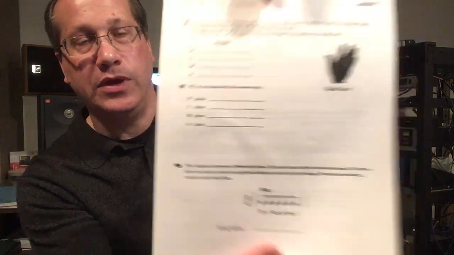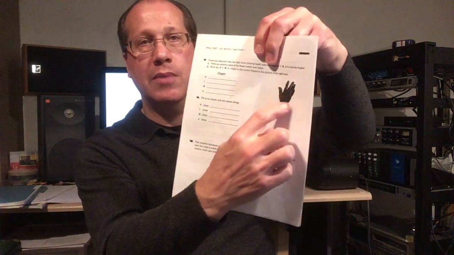Okay, then the next page is pretty self-explanatory. It talks about finger picking. It says free stroke technique with the right hand uses the letters P, I, M, and A to indicate fingers. Write the common name of the fingers beside each letter. P, write the finger. I, write the finger. M, write the finger. A, write the finger. And then label them on the little picture of the hand there as well.